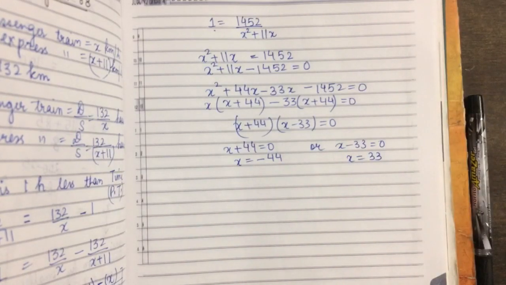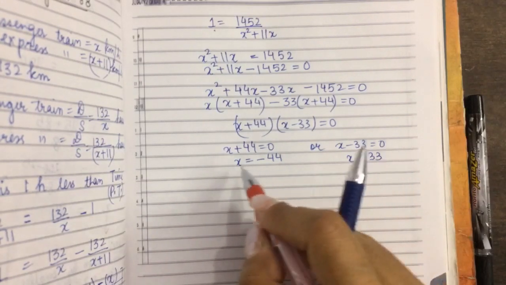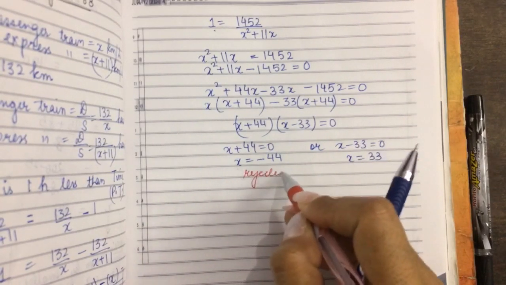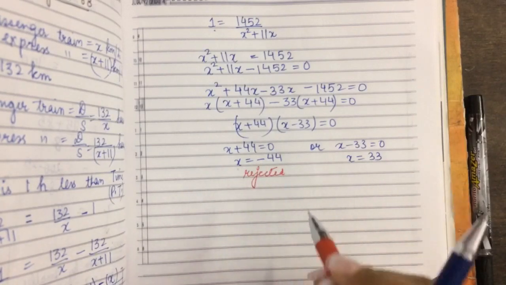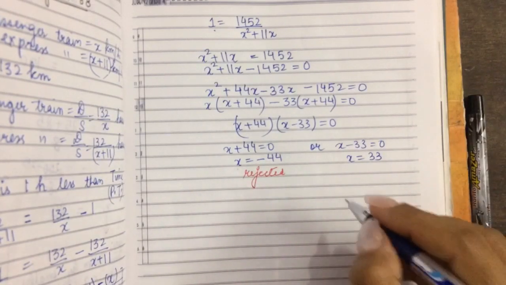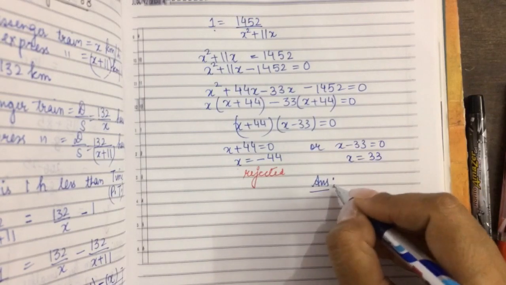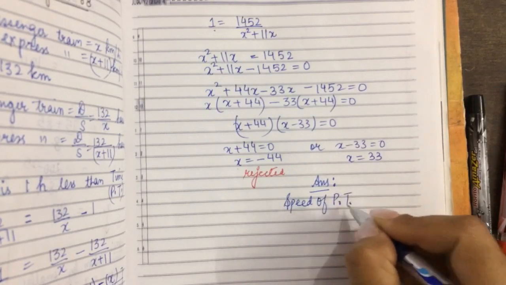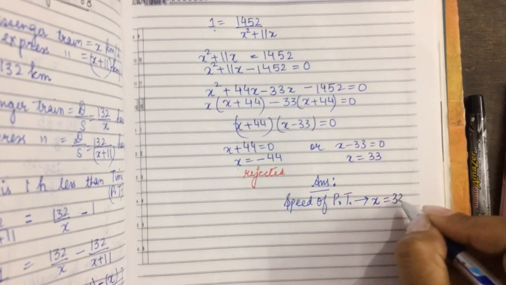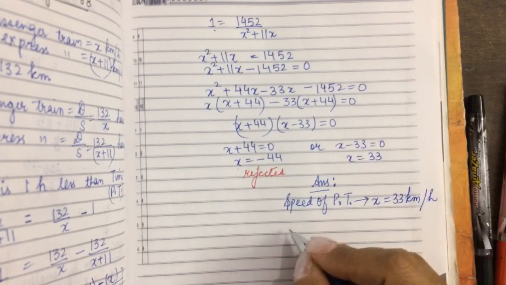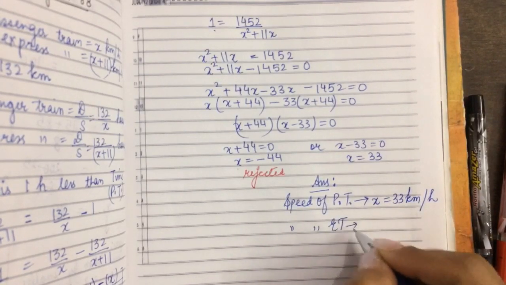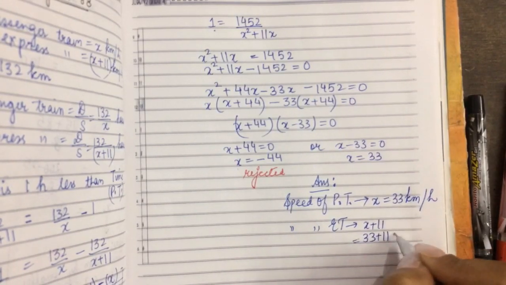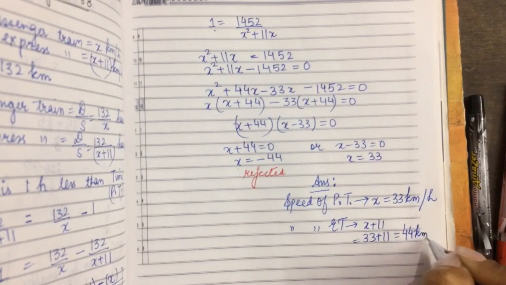Again, we are going to check which value is possible. x represents speed. It cannot be negative. So this value will be rejected because it's negative. You can write the reason for yourself. So we have the speed of the train. The answer is: speed of the passenger train, which was represented by x, is 33 kilometers per hour, and the speed of the express train, which was x plus 11, will be 33 plus 11 equals 44 kilometers per hour.